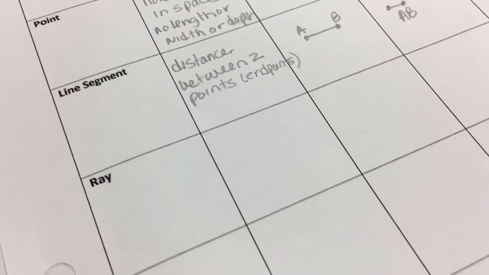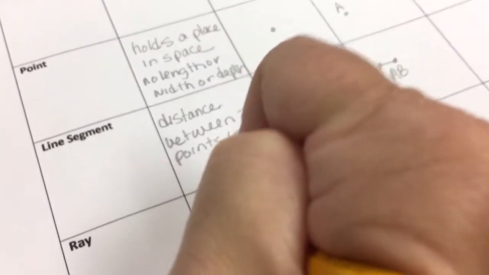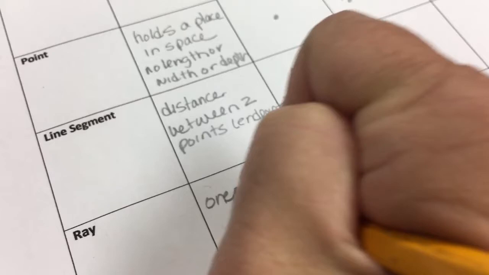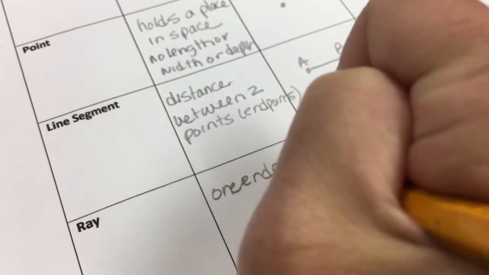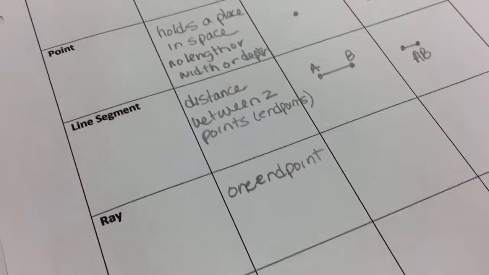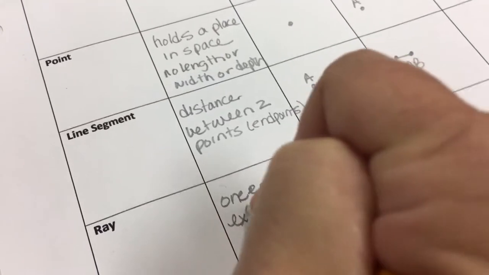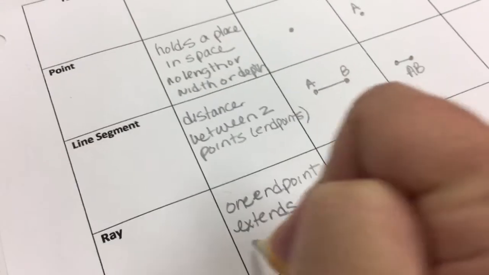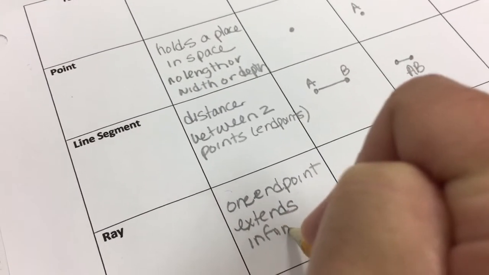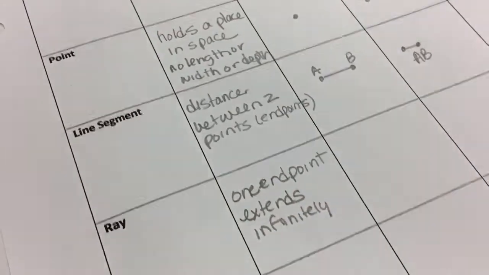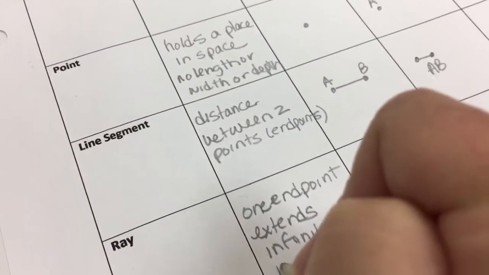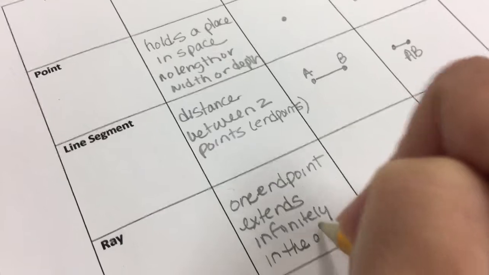Okay, the third one is a ray. A ray has one endpoint, and it extends infinitely, like forever, infinitely in the other direction.